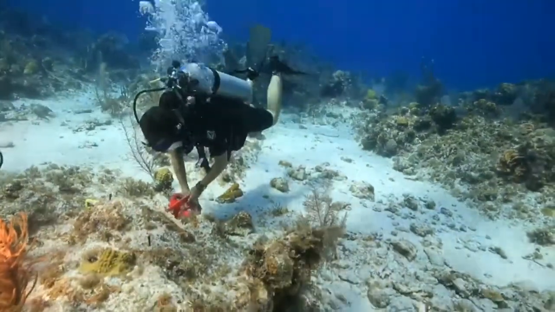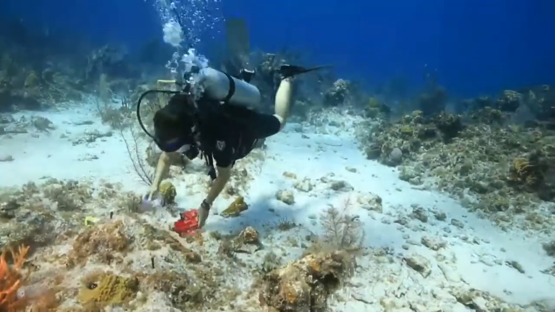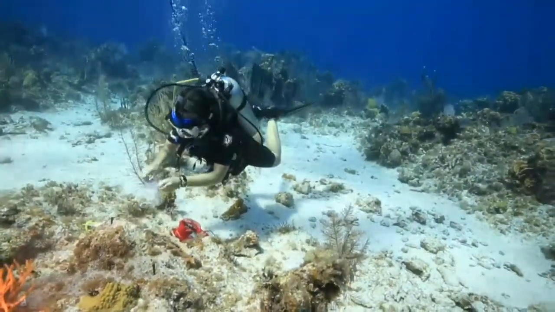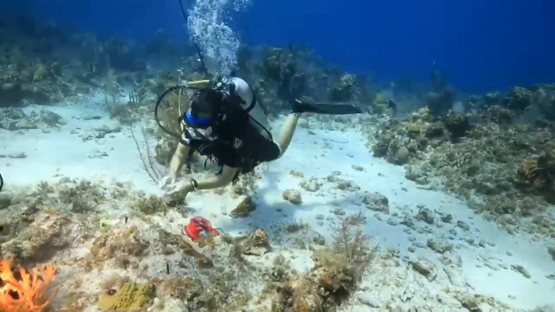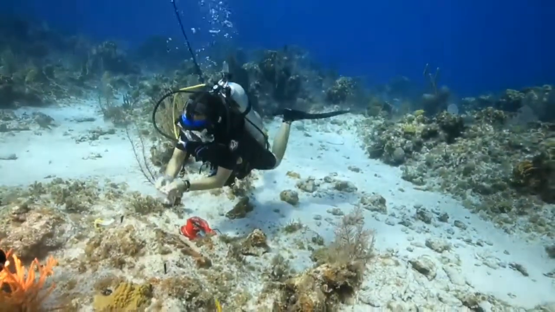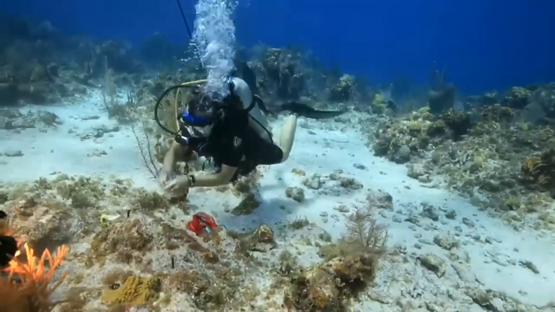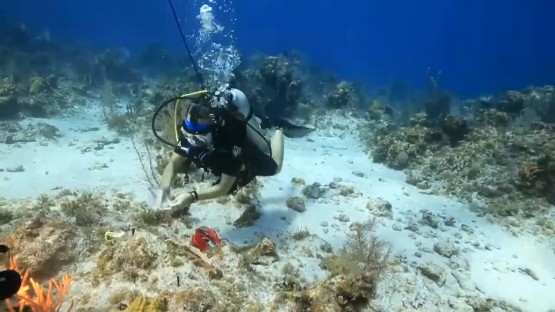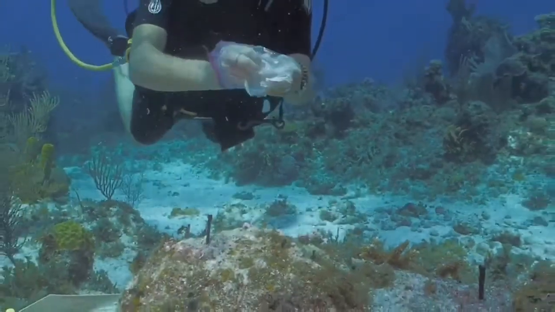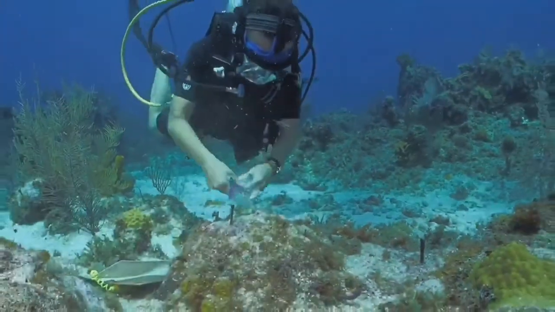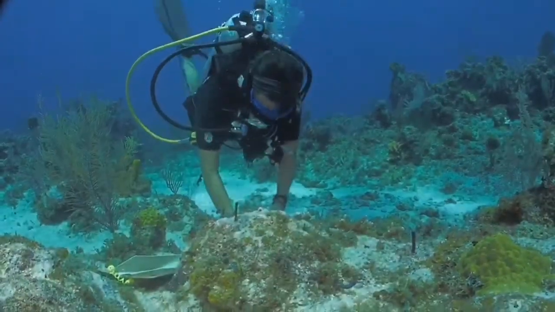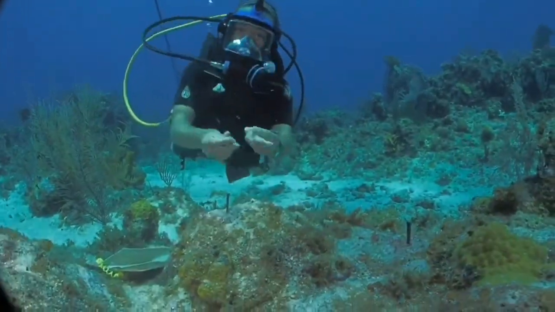Now, after we've cleaned it really well, we're going to use a 2-part marine epoxy, just sort of like an underwater glue. It's 2 different colors, just barely.